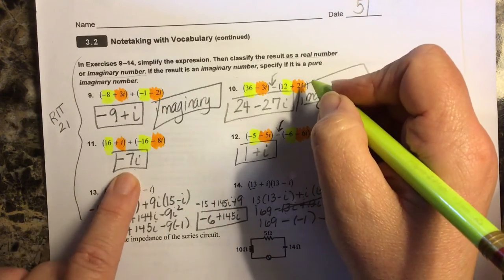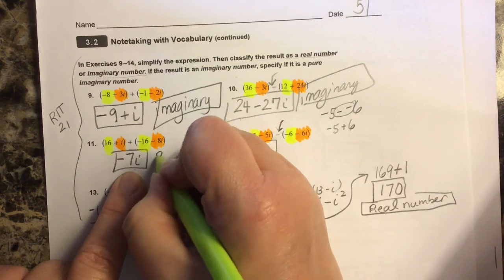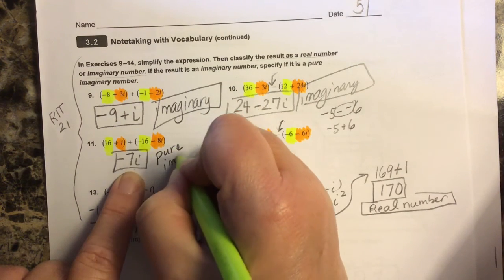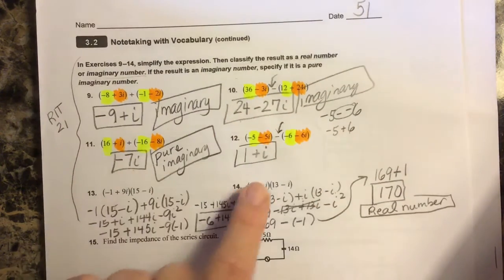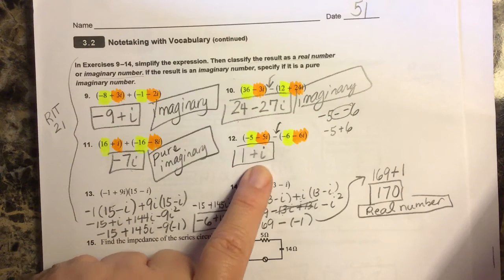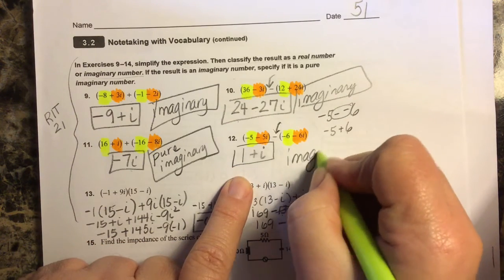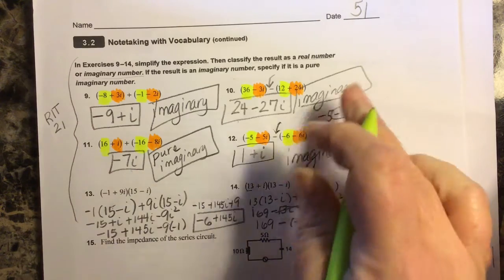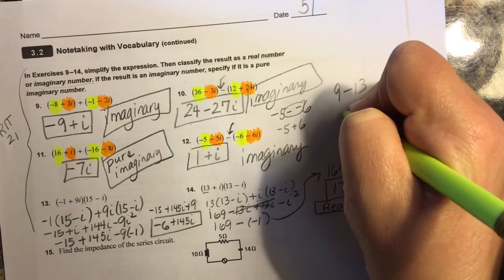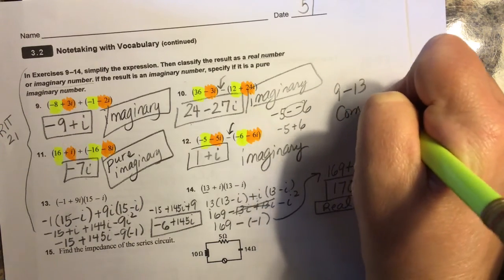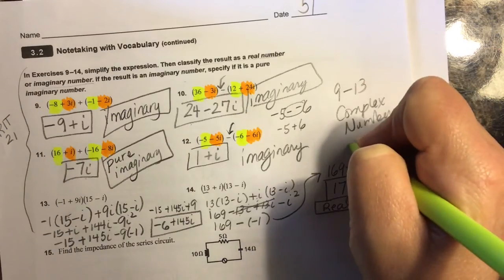Look, this one I only have an i. I have an imaginary part. So this one is a pure imaginary. And then for this one, it has a real part and an imaginary part. So this is an imaginary. And of course, all of these 9 through 13 are complex numbers. That's the best way, I think, to refer to these. Complex numbers, or a C.